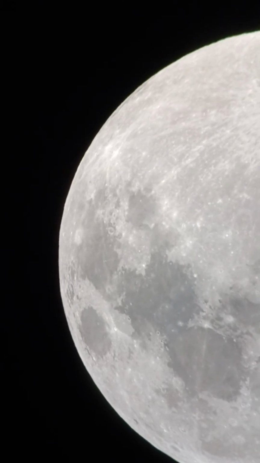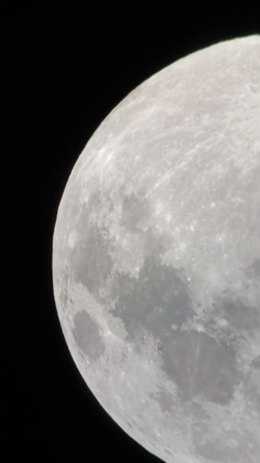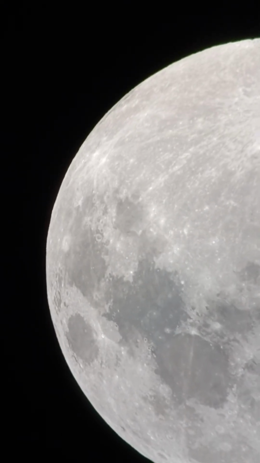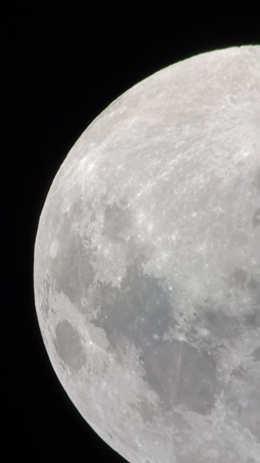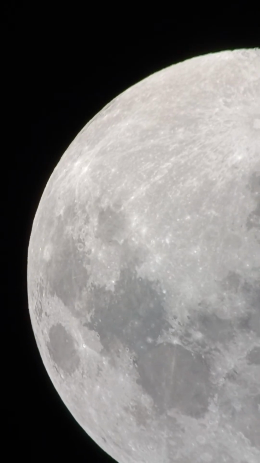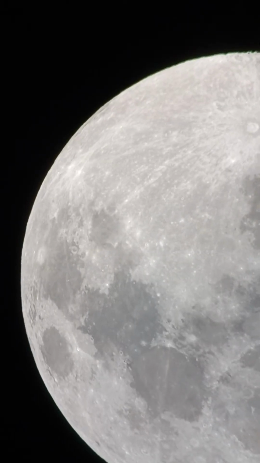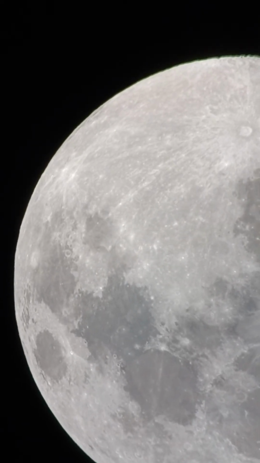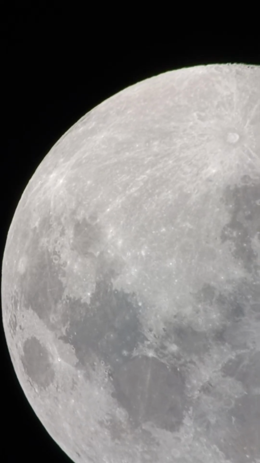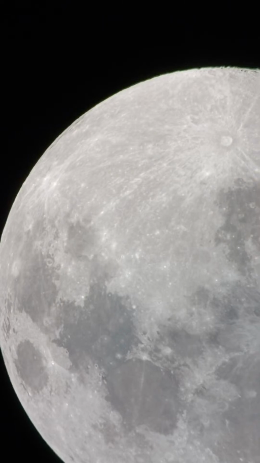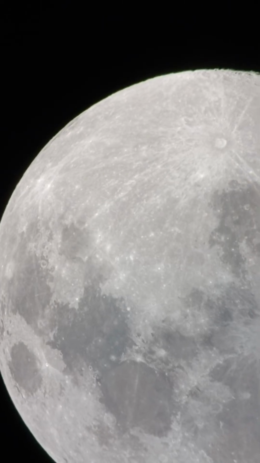Now that darkened oval that's off to the lower left-hand side, that is the Sea of Crisis. Just above that is the Sea of Fertility, that second darkened area. The next one off to the right-hand side, that's a little bit darker and almost has a bluish tint to it, is the Sea of Tranquility. That is where Apollo 11 landed.